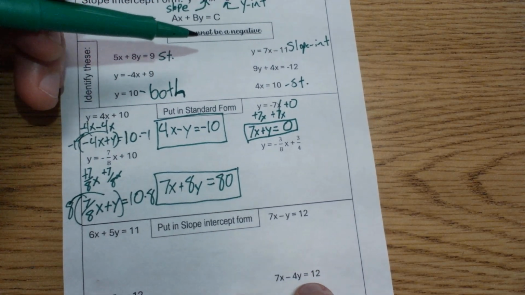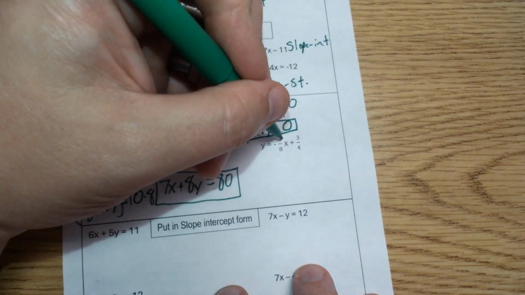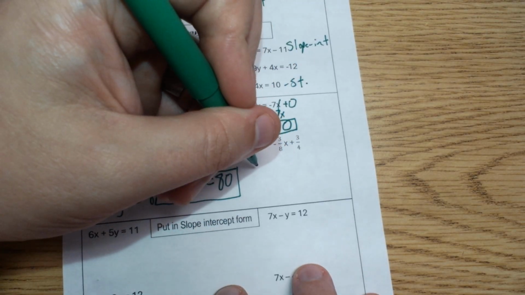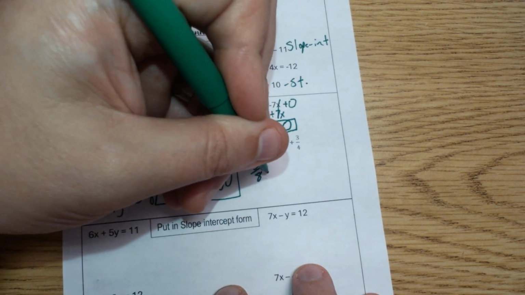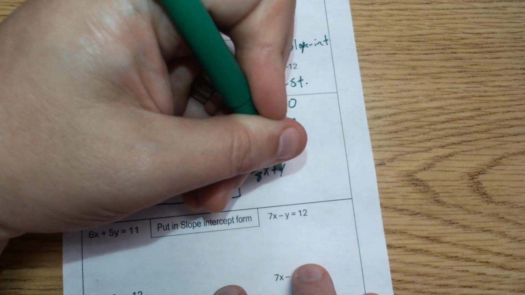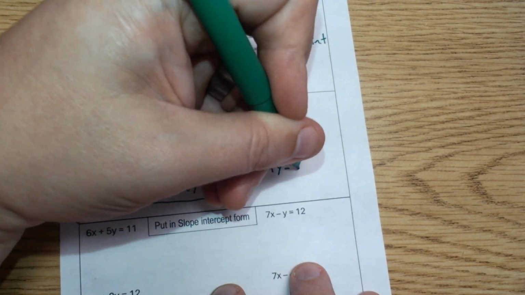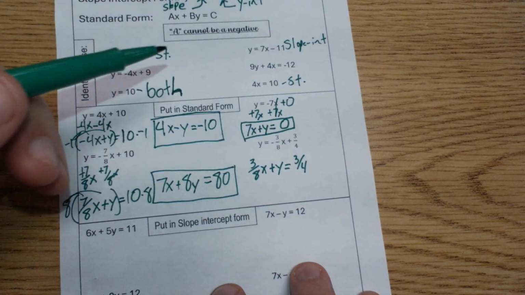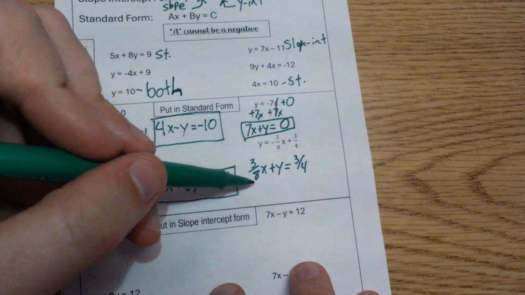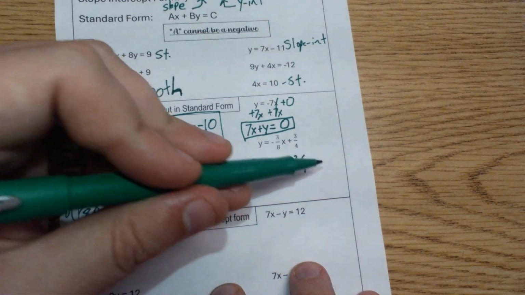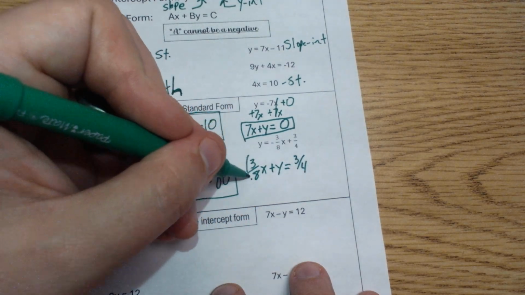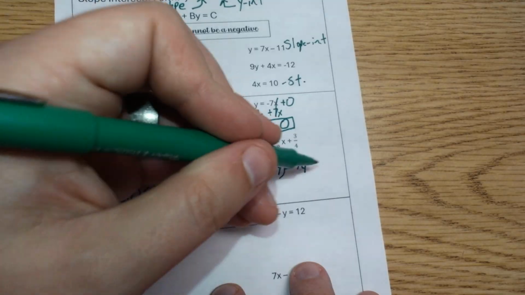For my last one here, I'll move the negative 3/8 x, giving me positive 3 over 8x, plus y equals 3/4. Now, when I have two fractions, I'm going to look at my denominators, choose the largest one, and multiply by it.